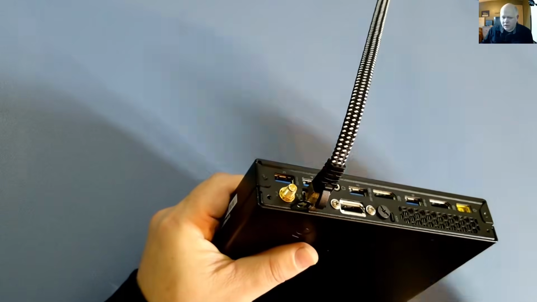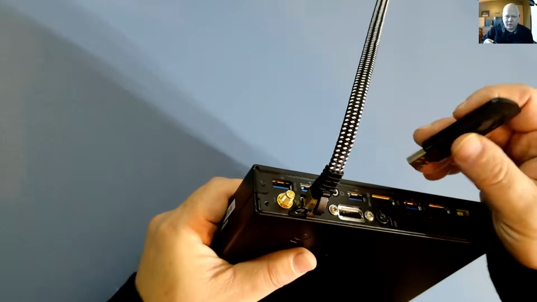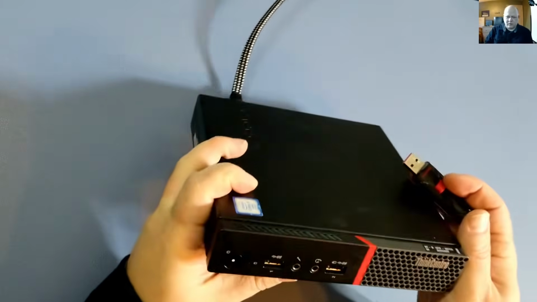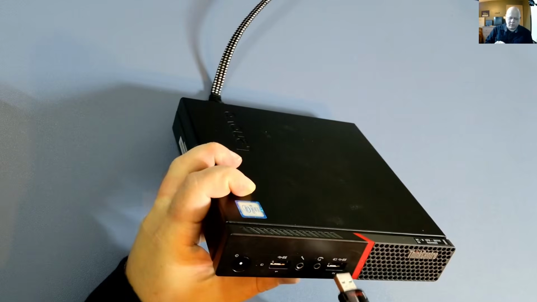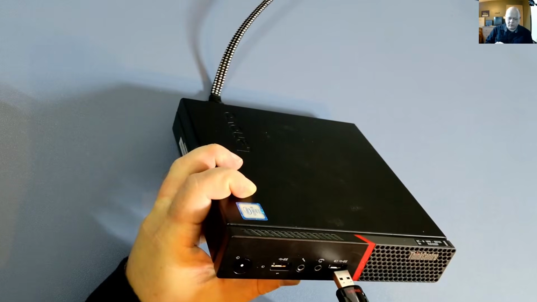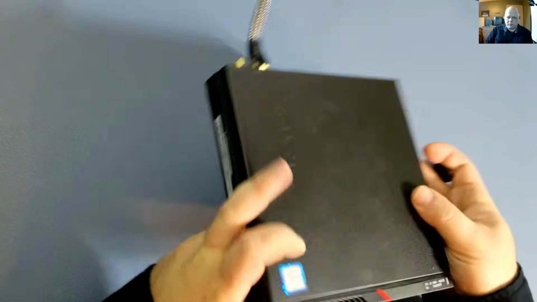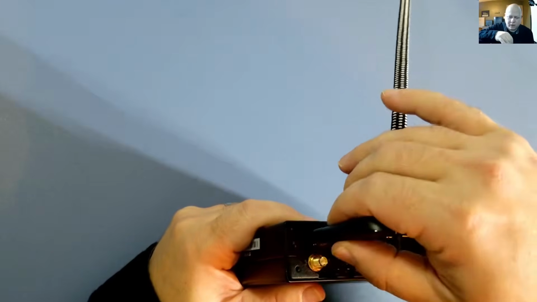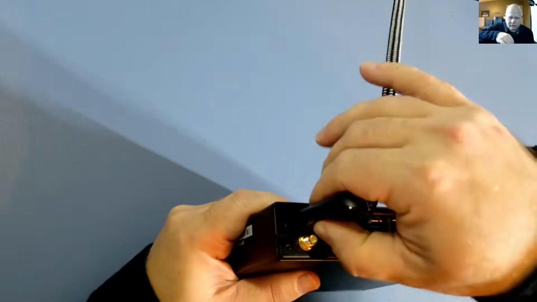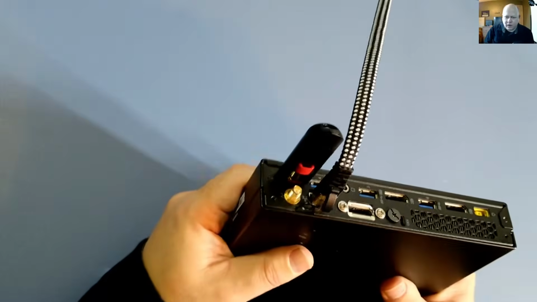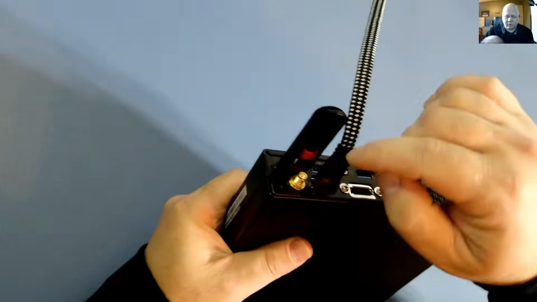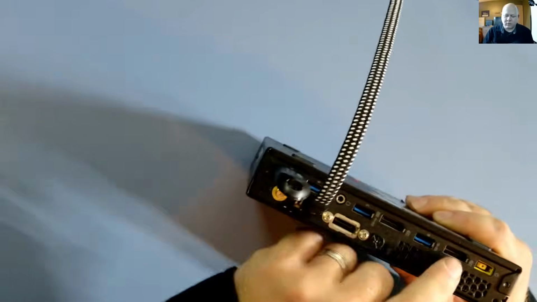Then we're going to plug in the USB thumb drive into one of the back ports. I've noticed that on some models, if you plug the USB into one of the front ports, it will not boot from it. So we're going to go ahead and plug it into one of the back ports. That seems to be more reliable. If you find that you have a problem with a particular port, try booting from different ports. Just move the USB thumb drive to one of the other ports.